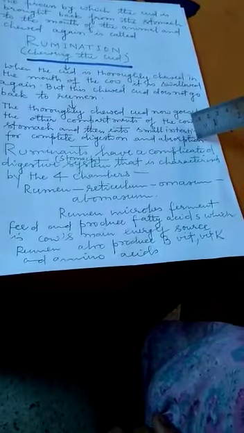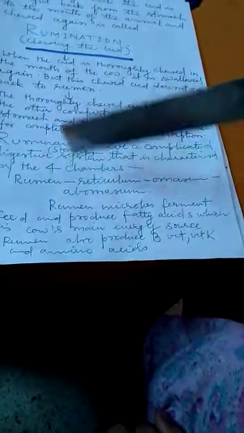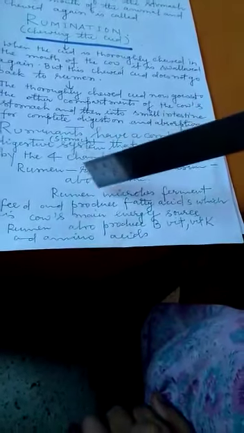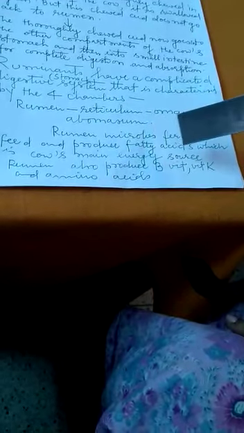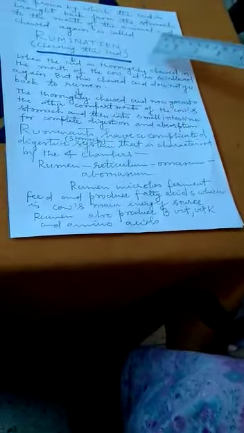So, ruminants have a complicated digestive system that contains a stomach of 4 chambers: rumen, reticulum, omasum, and abomasum. So, rumen microbes. Children, here we see the difference between the human digestive system and the digestive system of a ruminant, that ruminants have a 4-chambered stomach, and the first part of their stomach is rumen that contains microbes that ferment feed and produce fatty acids, which is the cow's main energy source. Rumen also produces vitamin B, vitamin K, and amino acids. So the special bacteria that digest cellulose are not found in the human digestive system.